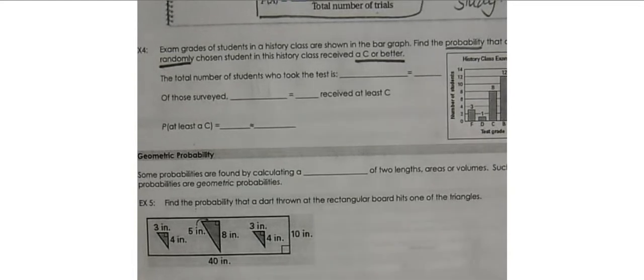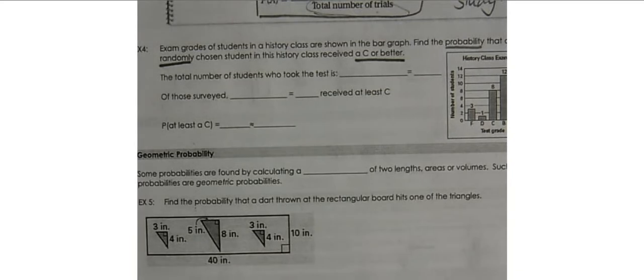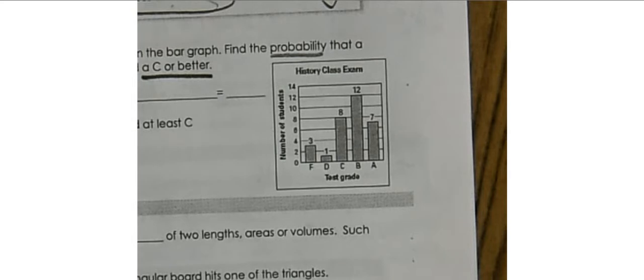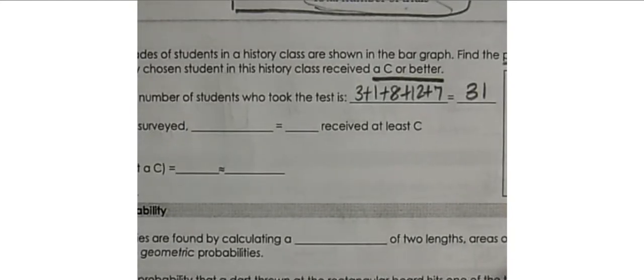So what we need to do is identify the total number of students or trials that have actually taken place. If you look at this bar graph, what you're going to see are these little numbers on top. And these little numbers on top represent the frequency of each letter occurring. So if you were to add 3 students earning an F plus 1 student earning a D plus 8 students earning a C plus 12 students earning a B plus 7 students earning an A, that is a total of 31 students.